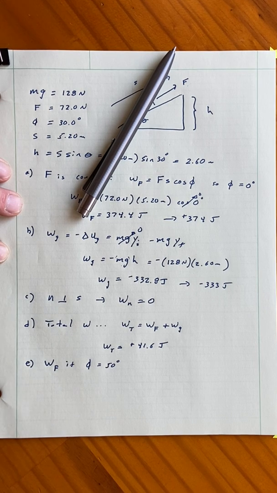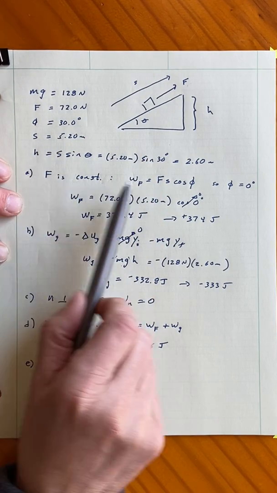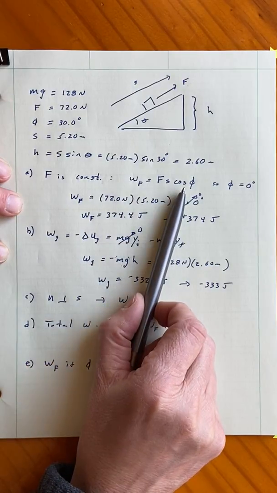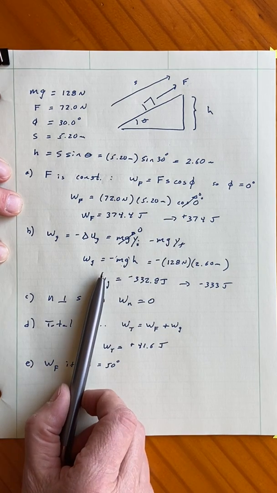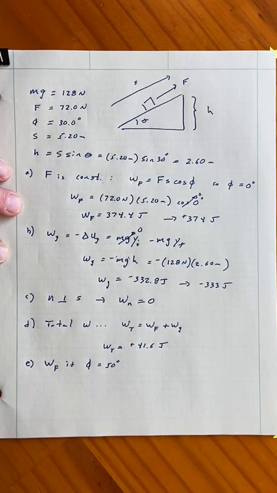I'll leave it for you to work out, but it's pretty straightforward. The force is still constant. You'd still use this formula to calculate the work done by that force, except now the angle's not 0 degrees, the angle's 50 degrees. In that case, the work done by gravity surely wouldn't change, and the total work would be slightly different. I hope that helps.